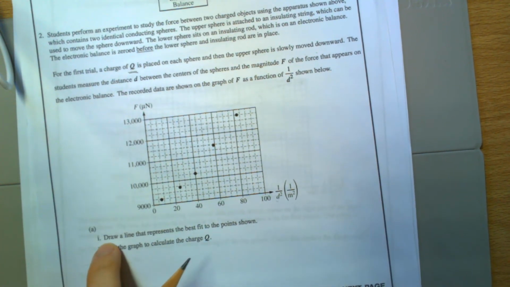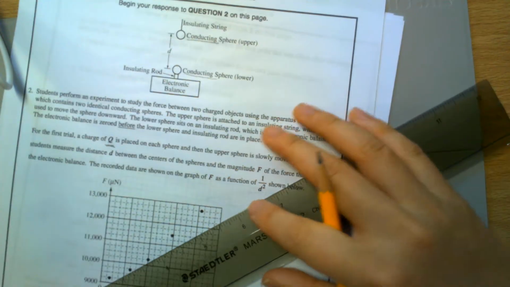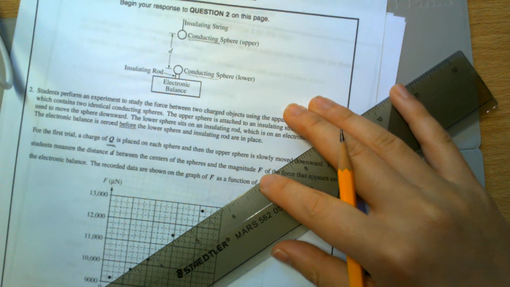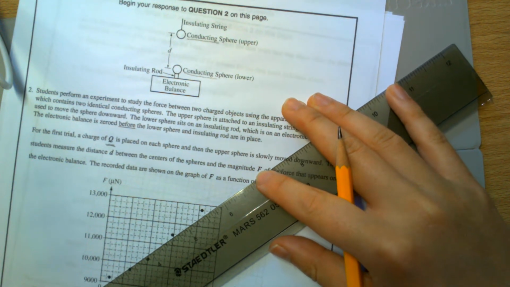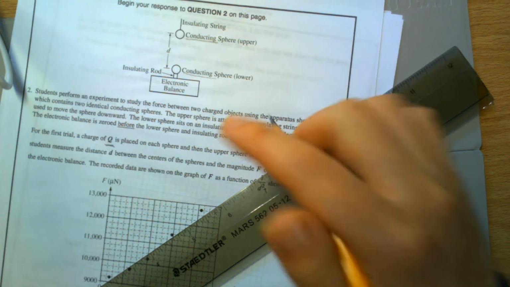Draw a line that represents the best fit. So let's draw a line of best fit here. Well, we can draw like this, right? Okay, that looks good.